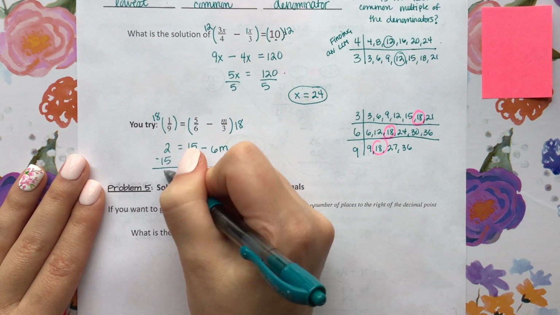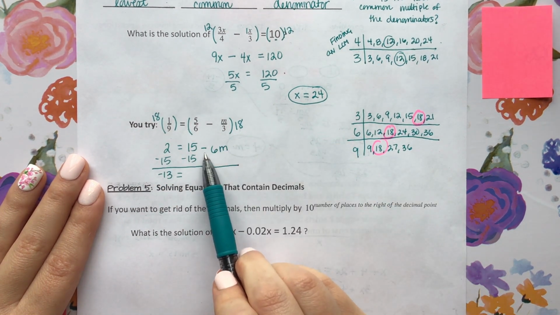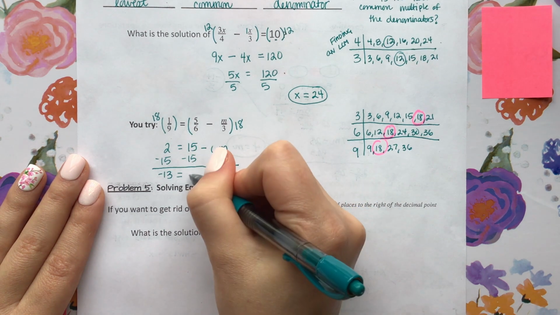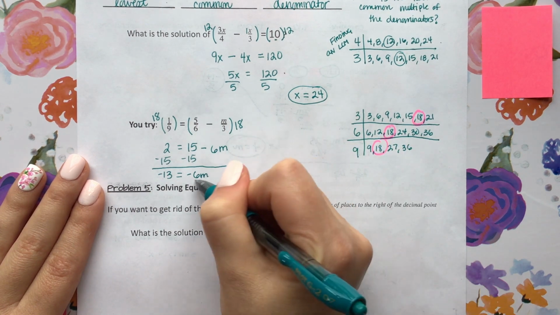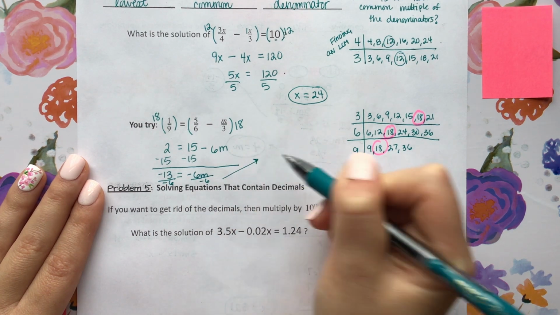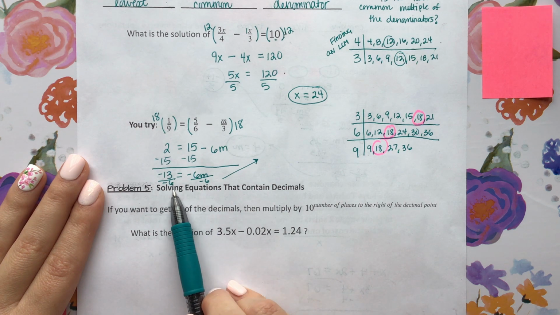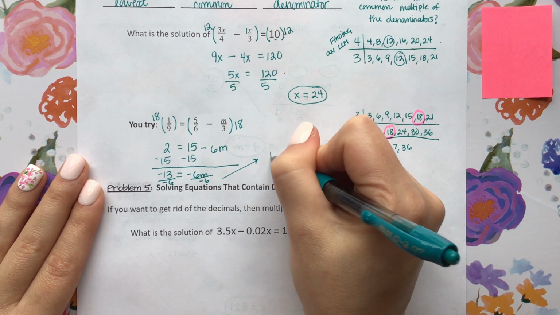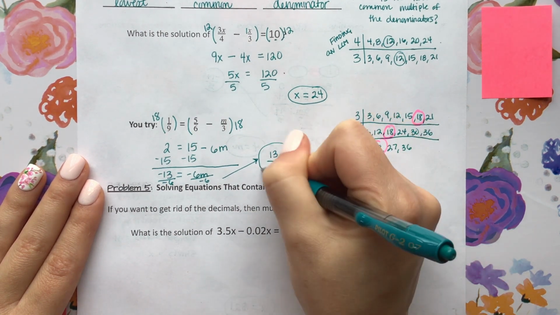2 minus 15 is -13, which is equal to... don't lose this minus sign, that's a common mistake. Keep that minus sign in front of the term, so -6m. Divide by -6, and we're kind of running out of space here. A negative divided by a negative is going to get us a positive. And notice that 13/6 can't be simplified anymore, so I'm going to just leave it: 13/6 is equal to m.